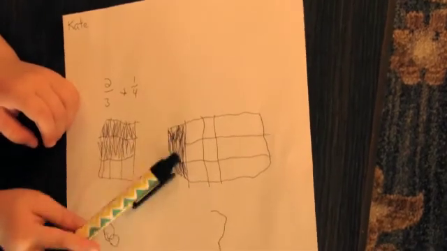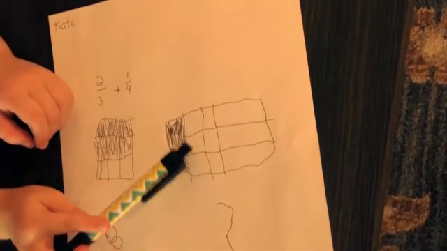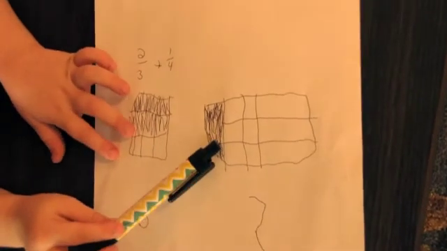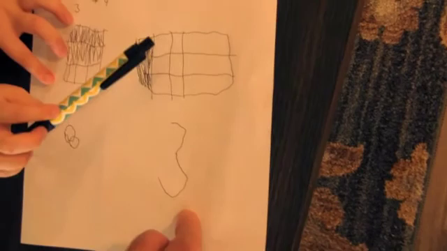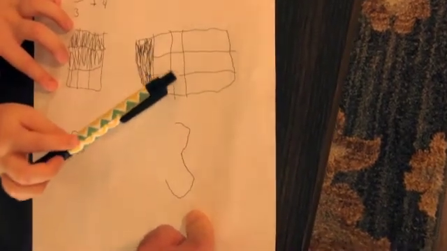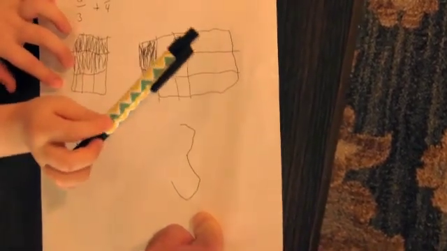And how about this one over here? Is that one big piece? I see 1, 2, 3. That's why you have 3 written right here, right? So you got 12 pieces, and 3 of them were shaded, weren't they? That's great. Now, can you tell me what 8 plus 3 is?